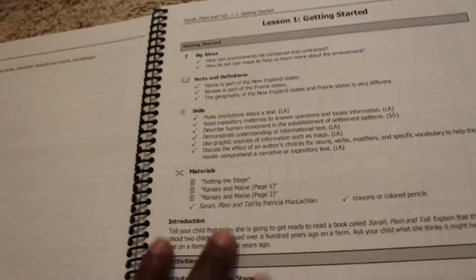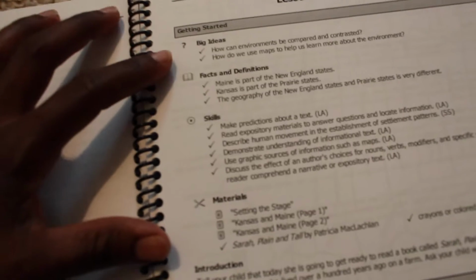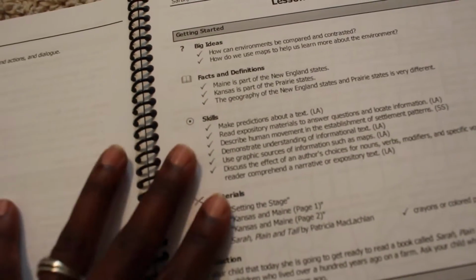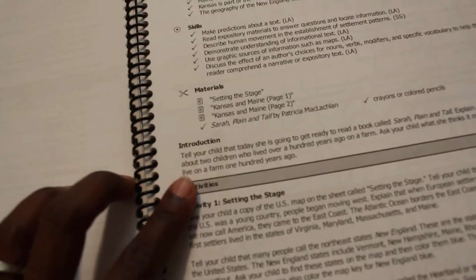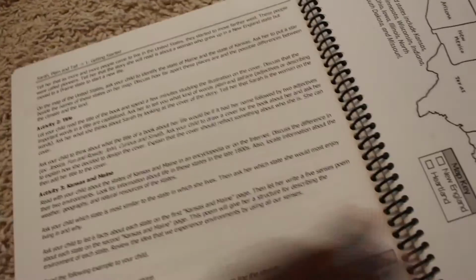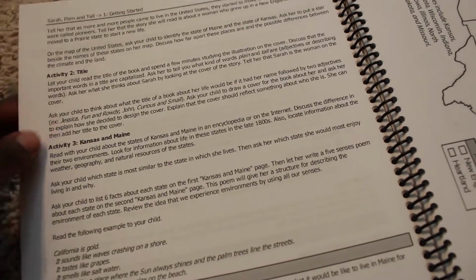As I was showing you, this is lesson 1. Each lesson starts with the big idea, the facts and definitions, skills, a list of materials you'll need for that lesson, the introduction, and the activities. It's very straightforward. It has activities 1, 2, and 3, so you get to choose.